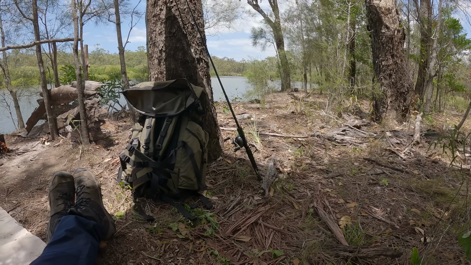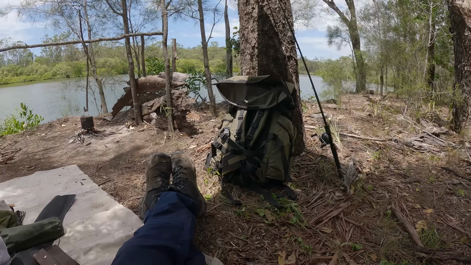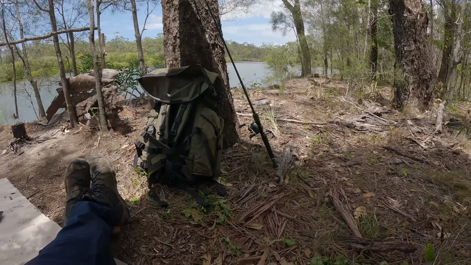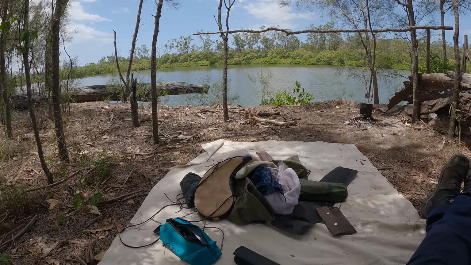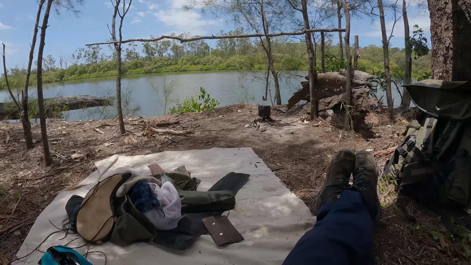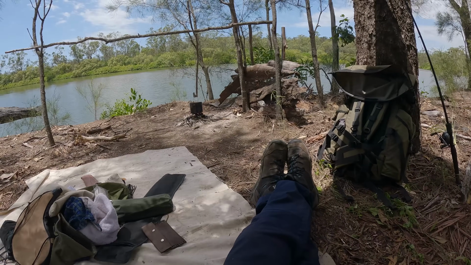Yeah, not much luck with the fishing today. I don't think I picked the timing right. I need to be out here right on the change of tide, I think. But yeah, it's quite enjoyable nonetheless. It's a beautiful spot. This is Baffle Creek, this one. So I'm just going to kick back, have another cup of tea and head home.